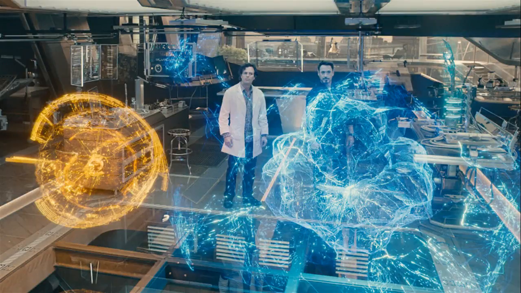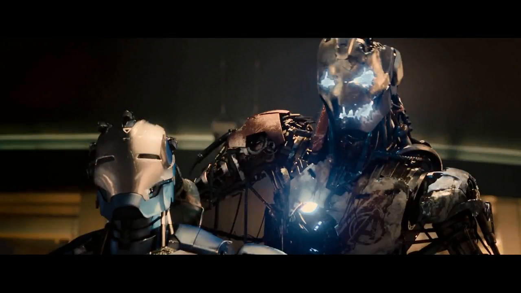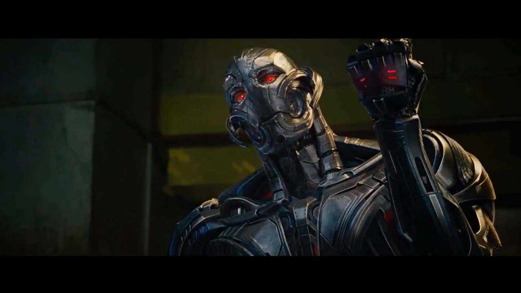But back on Earth, Tony is trying to use the Mind Stone that was in the scepter in a bunch of different AI. And he tries it on these robots that he made. And it was so strong that it essentially made all the robots go crazy, hence creating Ultron.